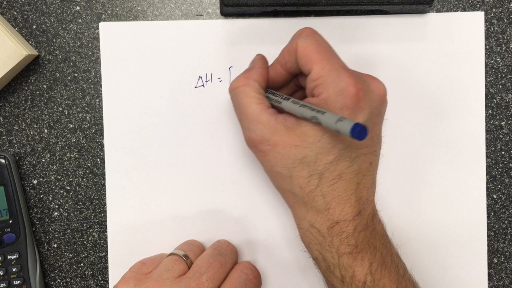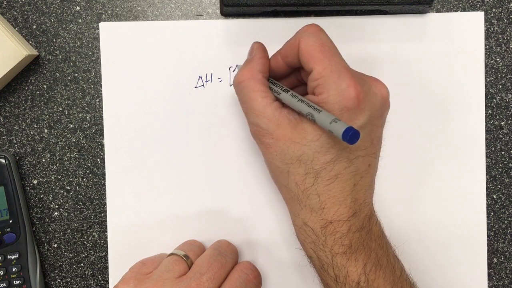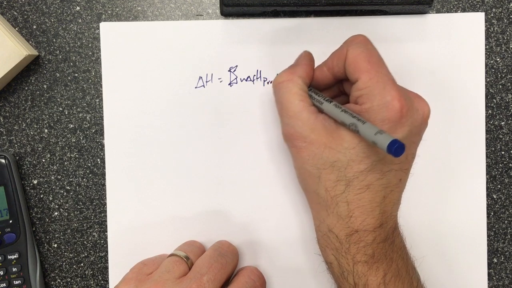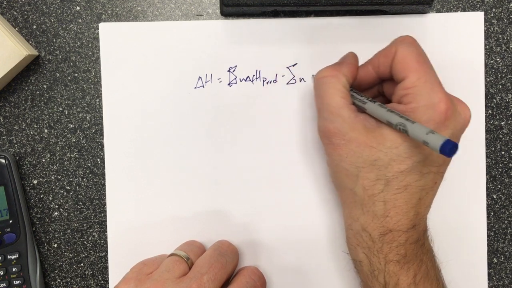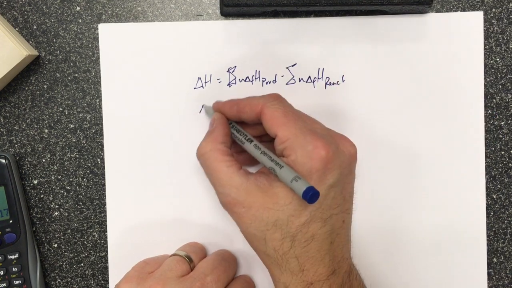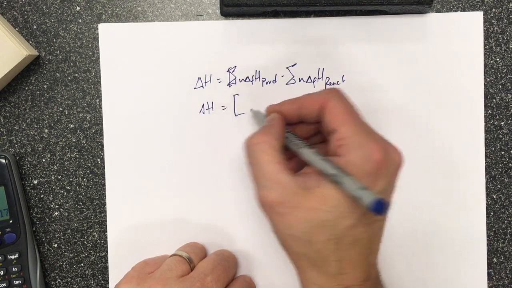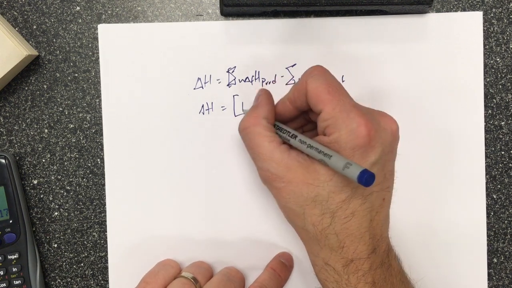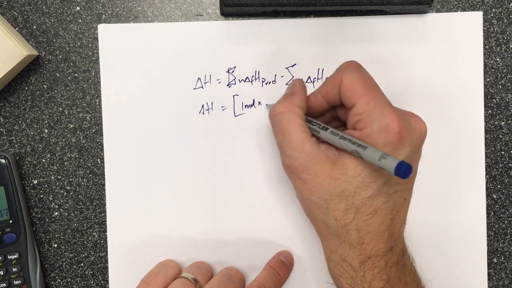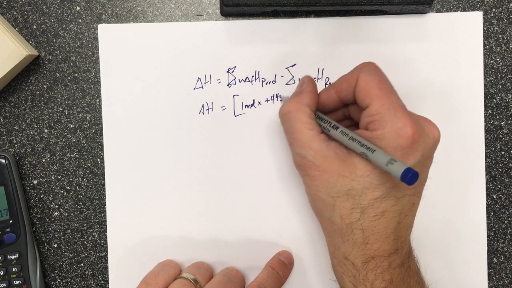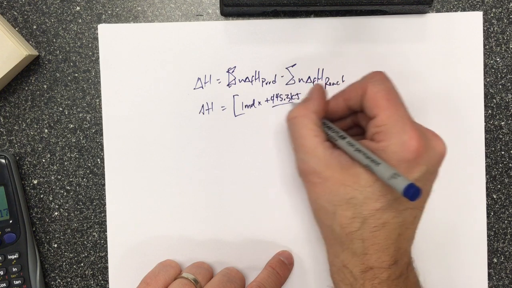It's going to be equal to the sum of the number of moles times the formation enthalpy of the products minus the sum of the number of moles times the formation enthalpy of the reactants. Now I've got 1 ethyl ethanoate, so it's 1 mole times the formation enthalpy of ethyl ethanoate, which we just calculated was positive 445.3 kilojoule per mole.